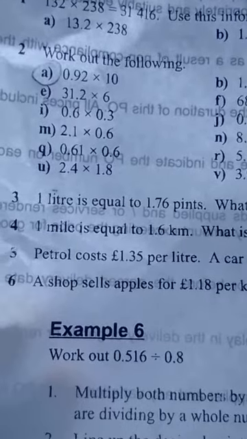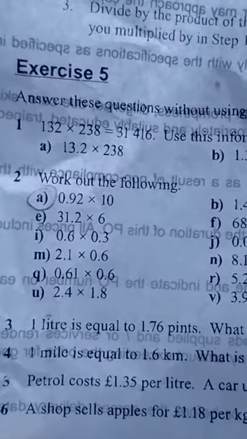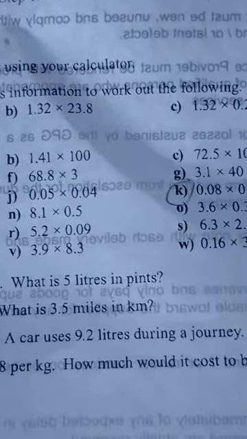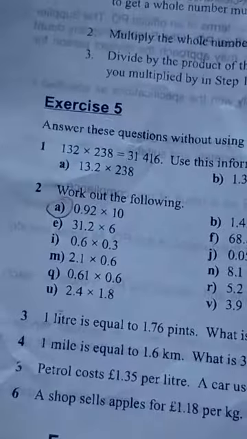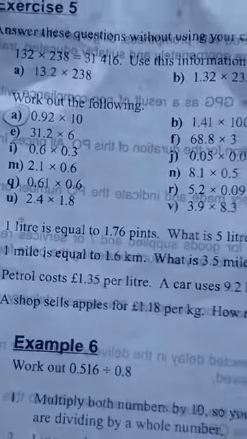I'm going to pick one story sum, and question 1A and question 2A, and do them as part of your examples. Then what's left, you do as part of your exercise, guys, right? Okay. Exercise 5. Answer these questions without using a calculator, right?